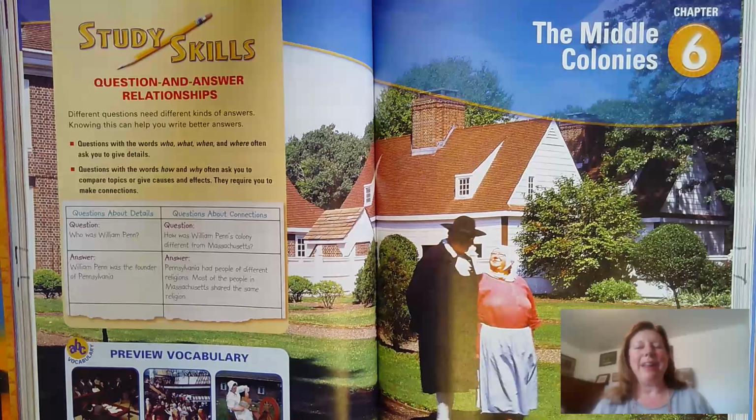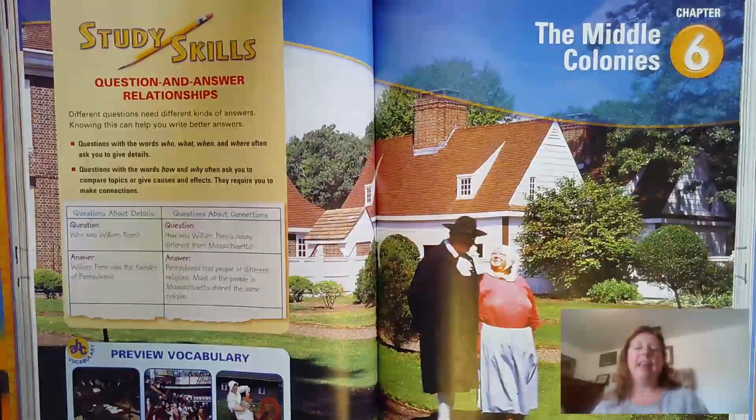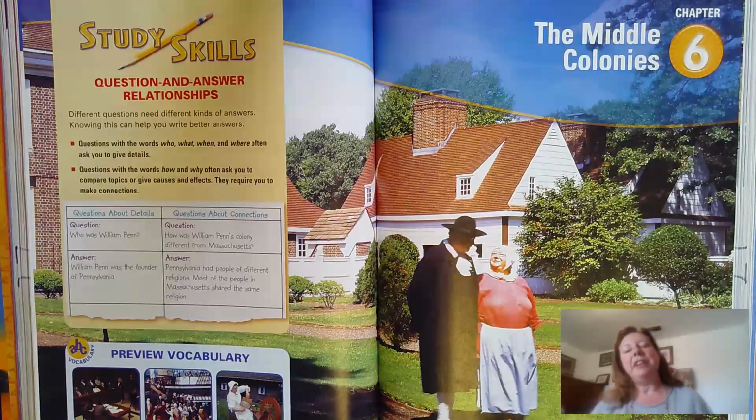Today we are learning about some more American history, and we are currently in Unit 3, Chapter 6. We're going to be learning about the Middle Colonies. We've already talked about the geography of the land and the Native Americans and how they were here, and the explorers, and some of the other Europeans, and now we are focused on the English colonies. And so we're going to learn more about the 13 original colonies.